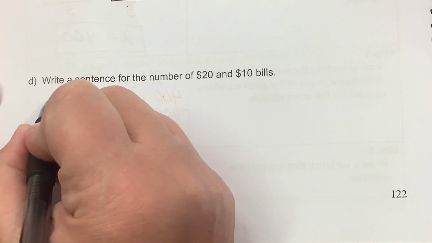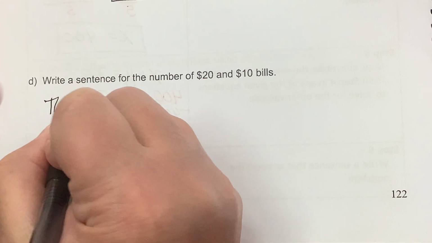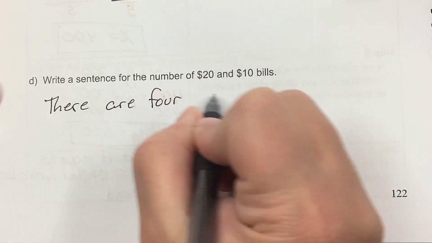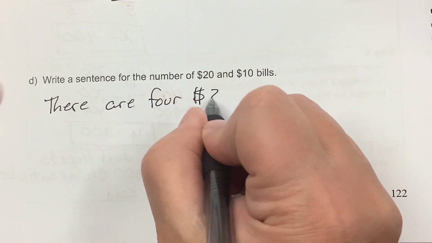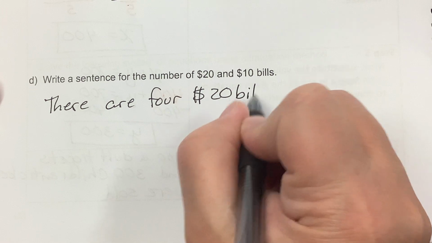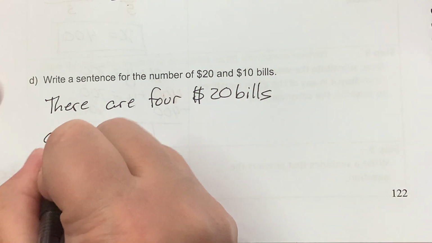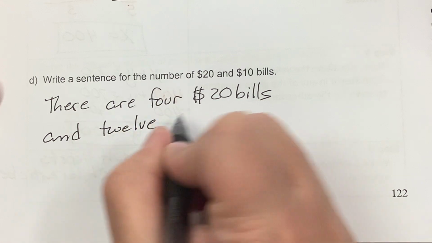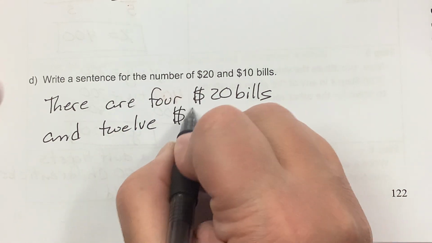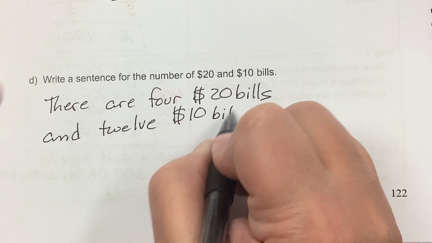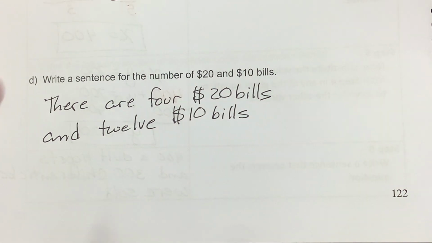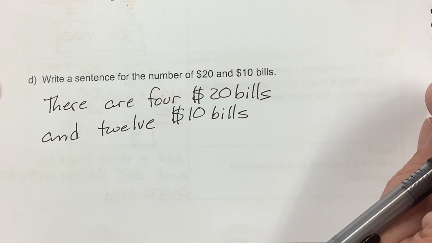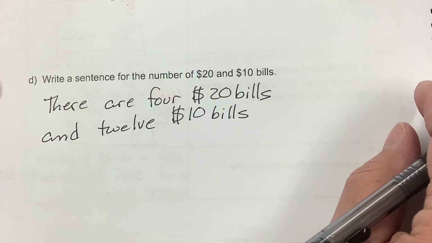So there are 4 $20 bills and 12 $10 bills. It's easy to read. You don't get confused between the amount of money and the number of bills. That's a good way to do it.